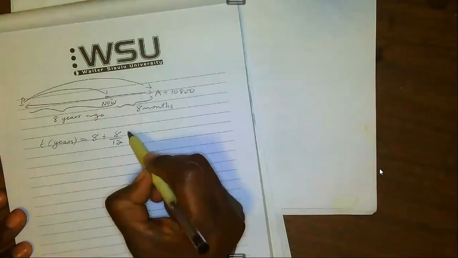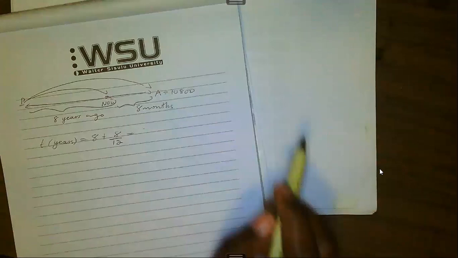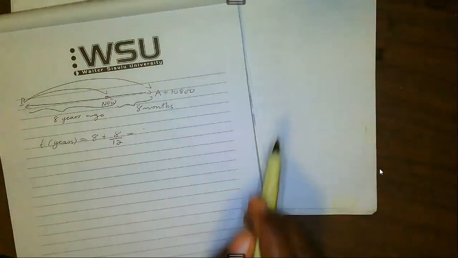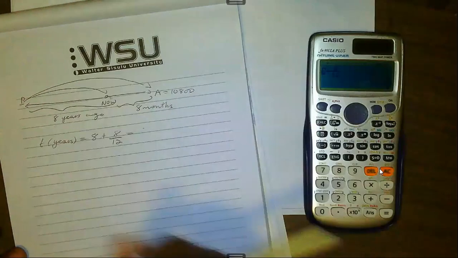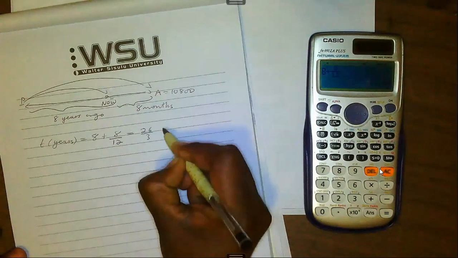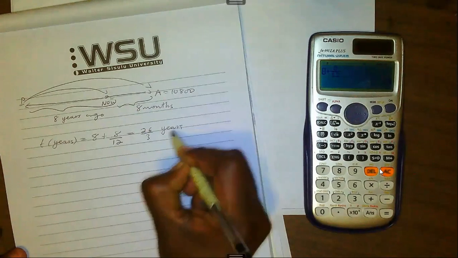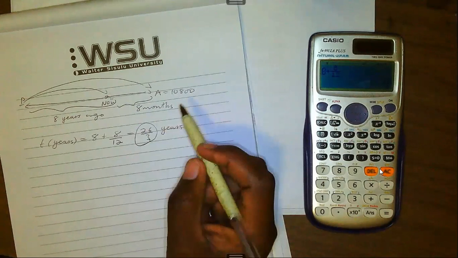So we've got 8 years and 8 months, so we've got 8 plus 8 over 12, which is 26 over 3. 26 over 3 years. And this is the value that we will be putting in our calculator.